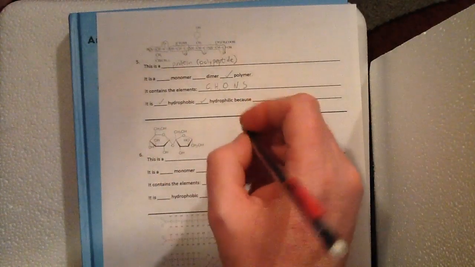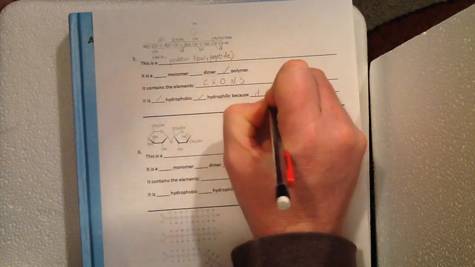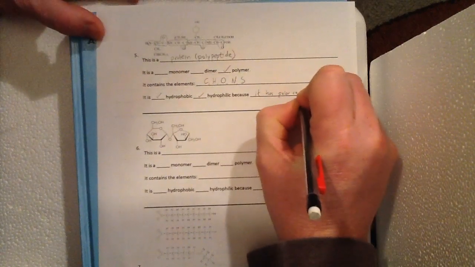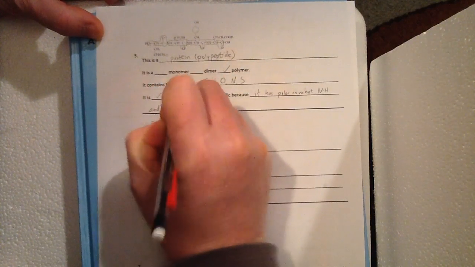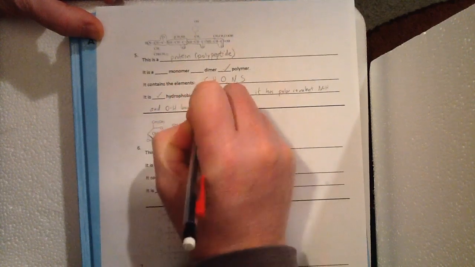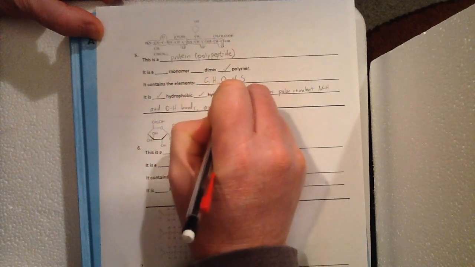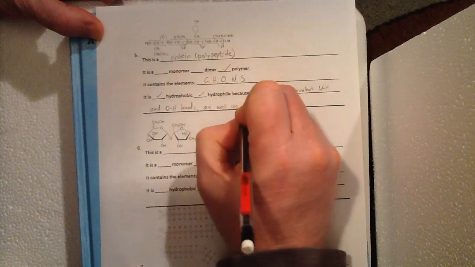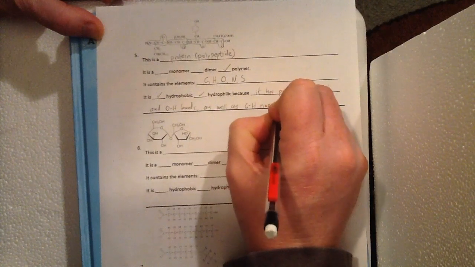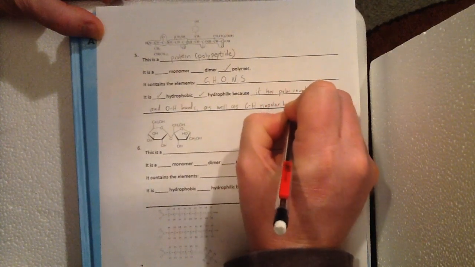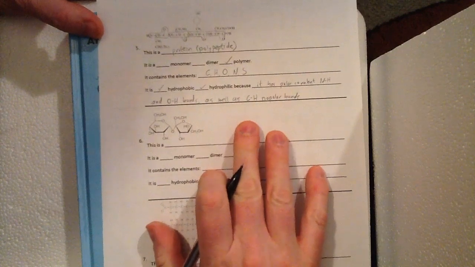of those interactions. So it has, we can say, polar covalent nitrogen-hydrogen and oxygen-hydrogen bonds, as well as carbon-hydrogen nonpolar bonds. This is why proteins are so interesting.